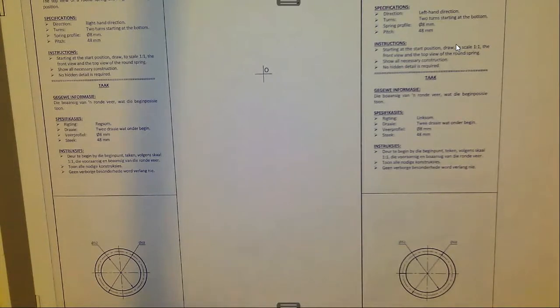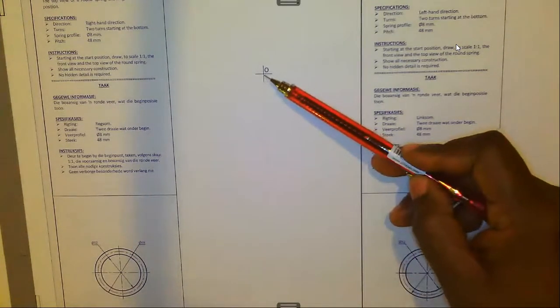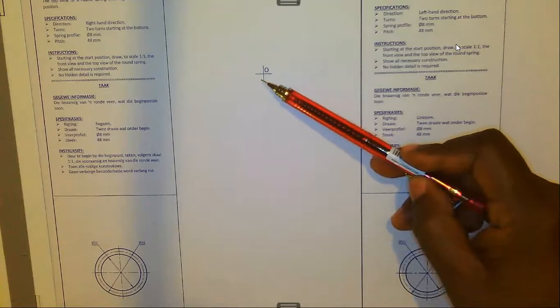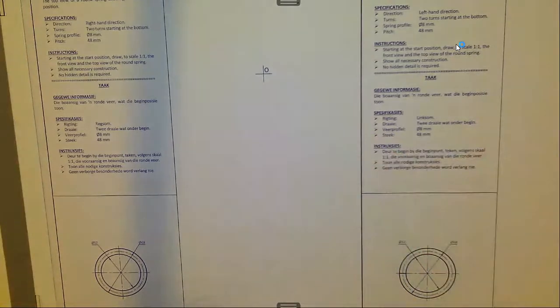The starting position would be this part, which is a straight line like that. But we are also given the starting position in terms of where we are going to draw the top view. Remember, this is in third angle orthographic projection. So we have got the top view at the top and the front view at the bottom.